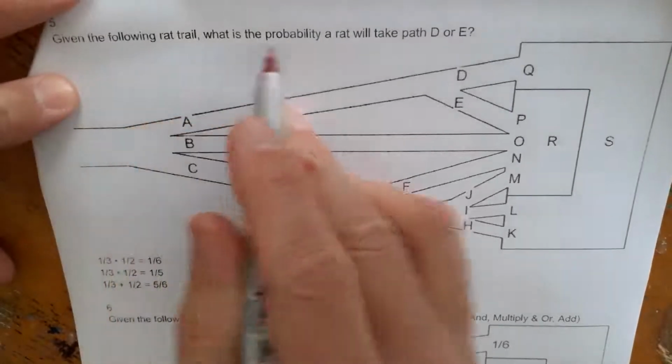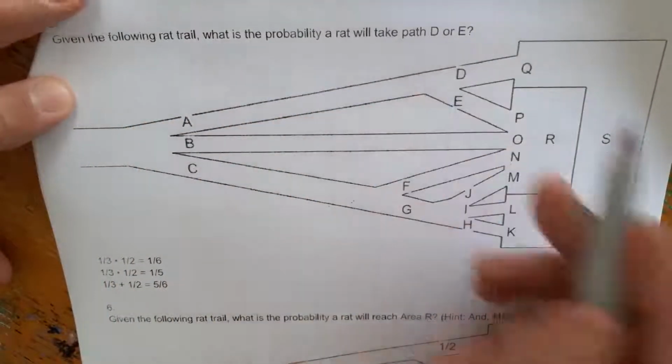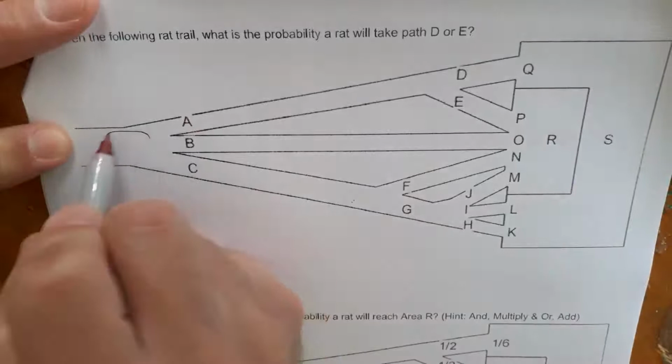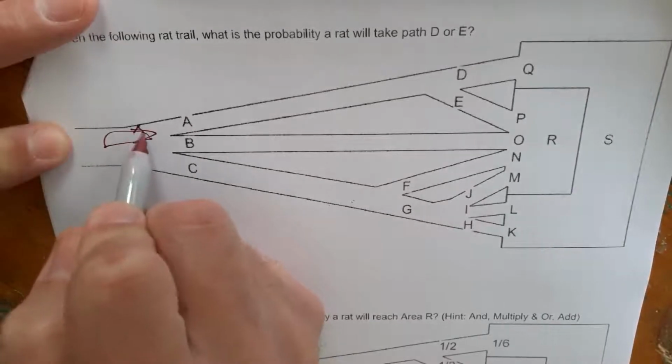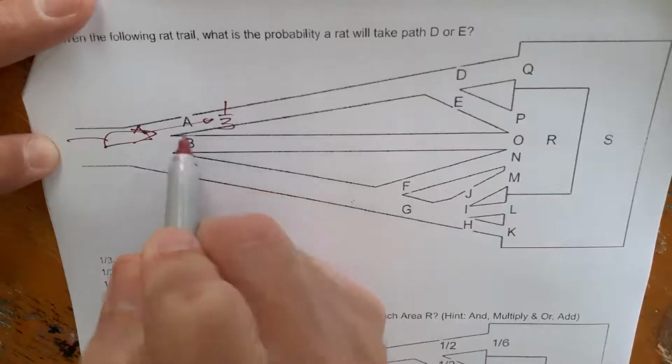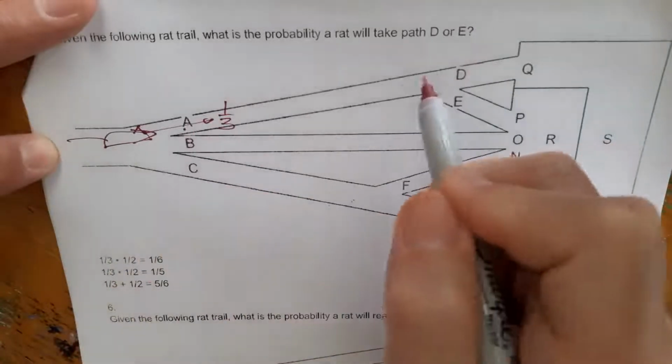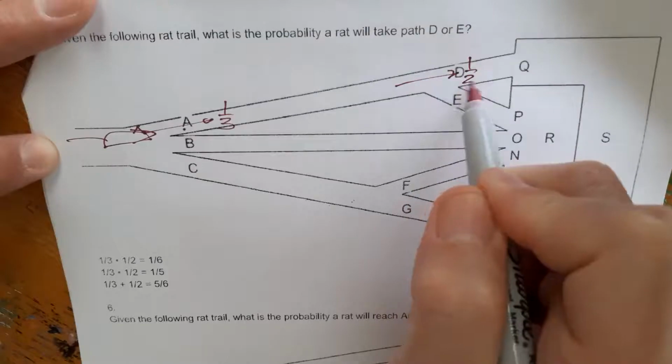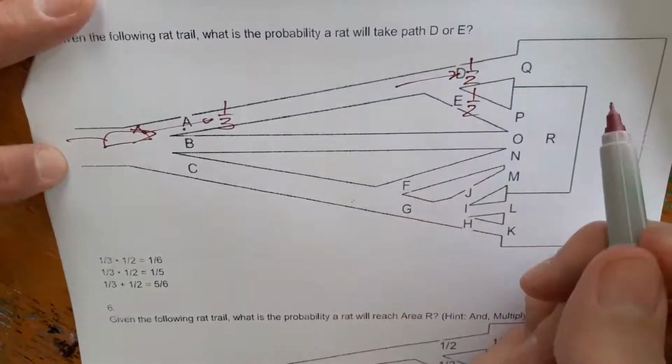All right, given the following rat trail, what's the probability a rat will take path D or E? Now, this doesn't say it very well, but it's assuming the rat's back here at the beginning. The rat would have to go through A, which we said was a 1/3 chance of going through A. Then get down here and either go to this one, which is 1/2, and this one, which is 1/2.